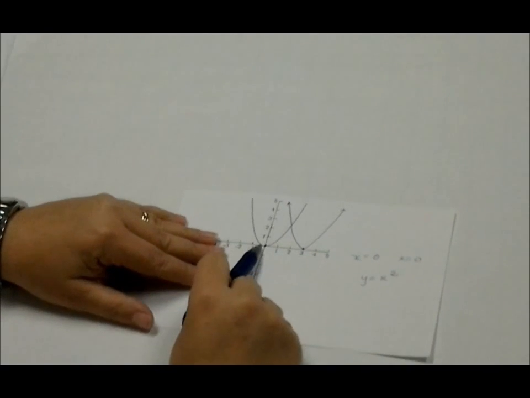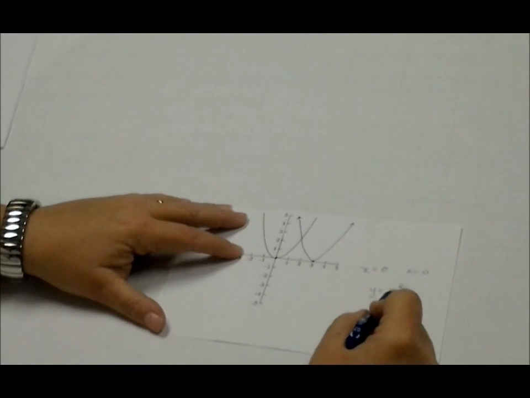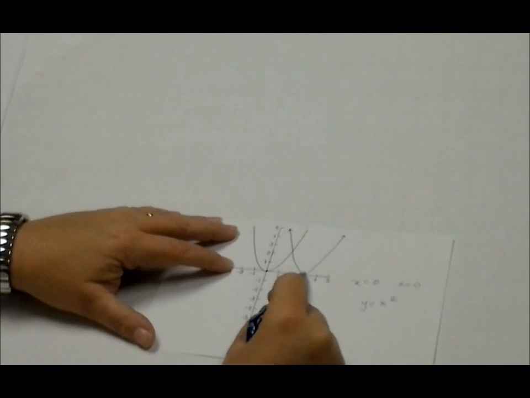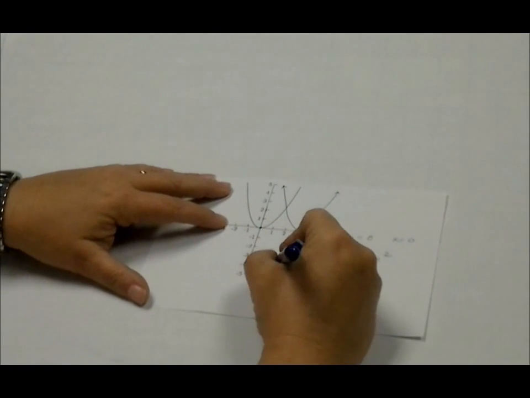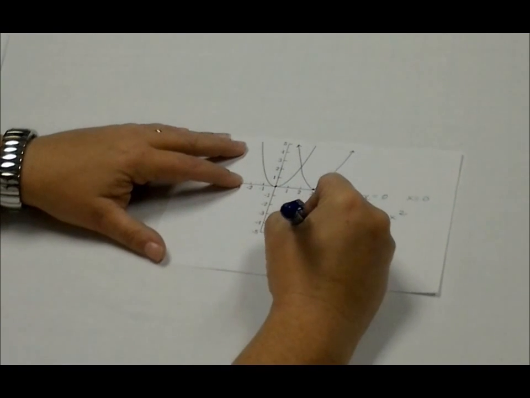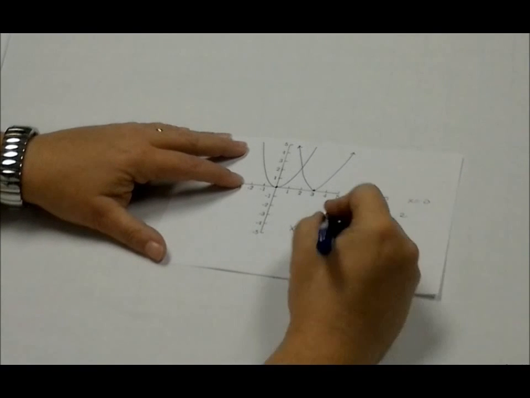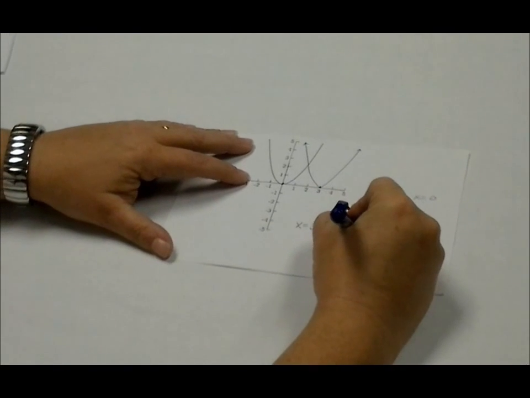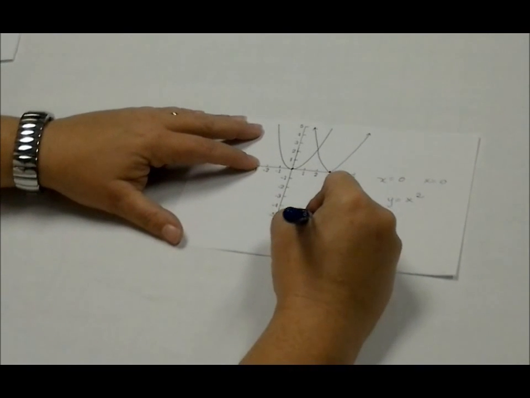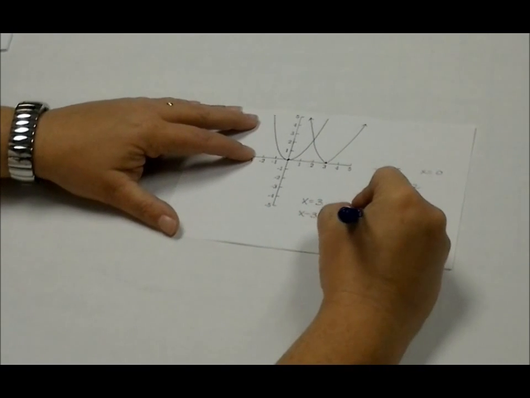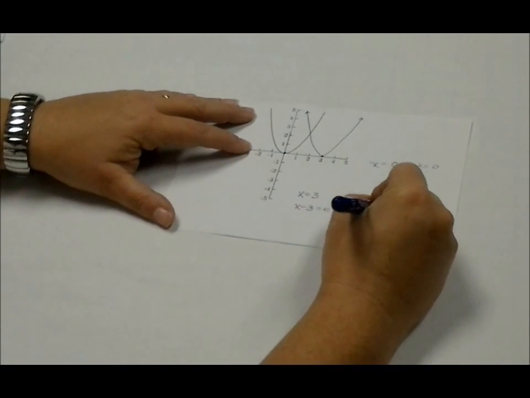Okay, I've taken this first equation that we had, y equals x squared, and I moved the parabola over to 3. And I'm going to ask my students now to tell me that x equals 3 is a factor and that it has to be doubled because it's a quadratic. When I come over here, I get x minus 3 is equal to 0, x minus 3 is equal to 0.